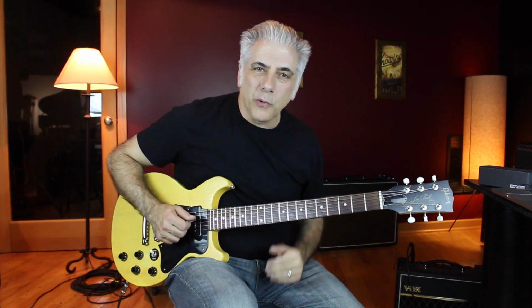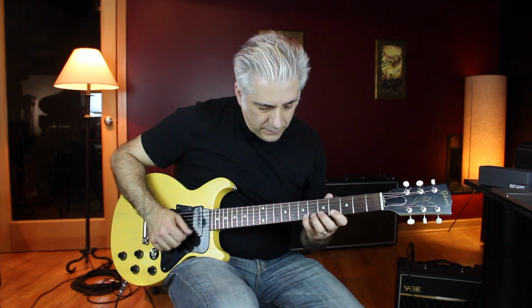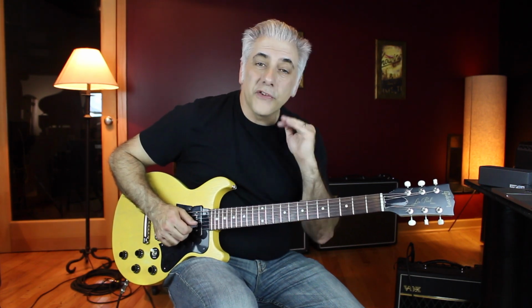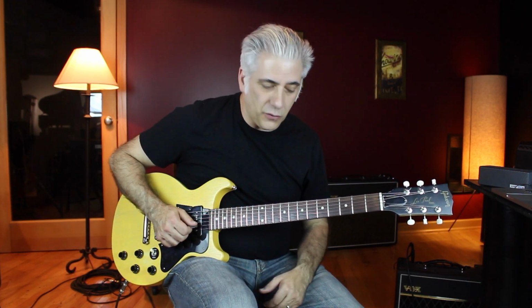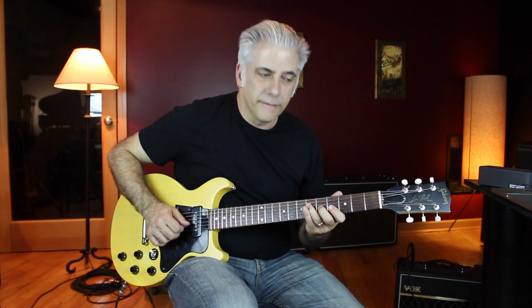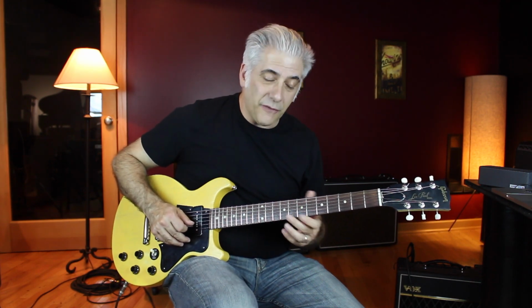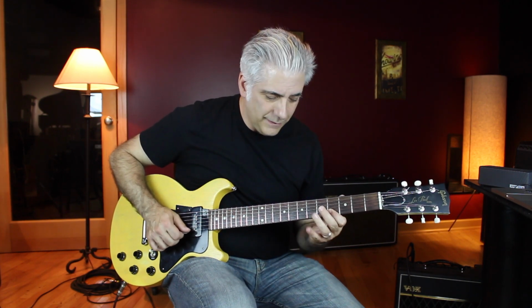This is the only example where I'm not doing a half-step resolution. This is the only example where I'm not using a half-step resolution into the tonic chord. I'm playing, resolving to the major 7. If I want to do a half-step resolution, I have to do something like this to the 9th.